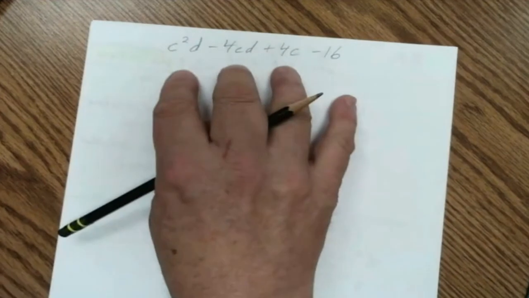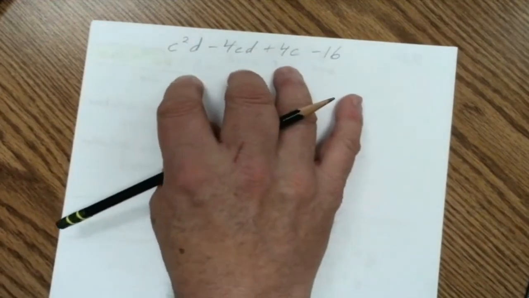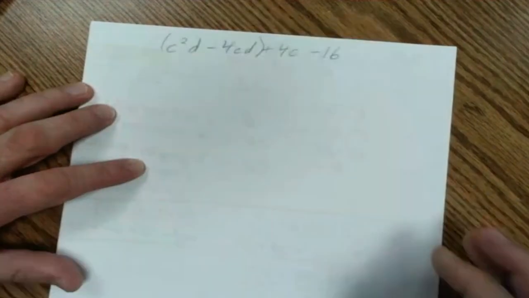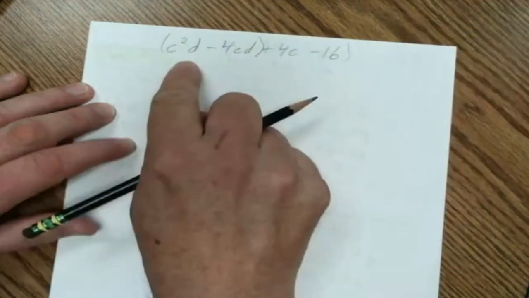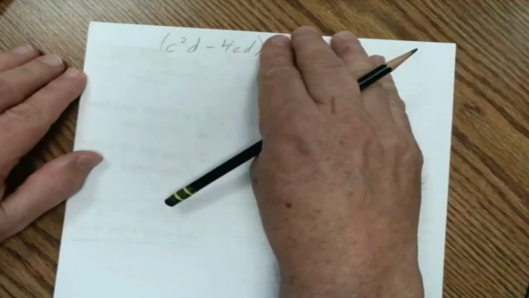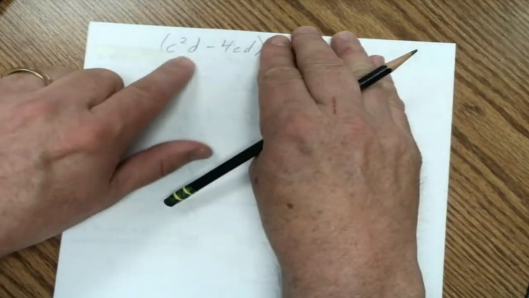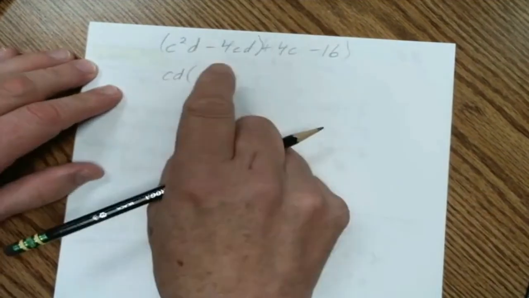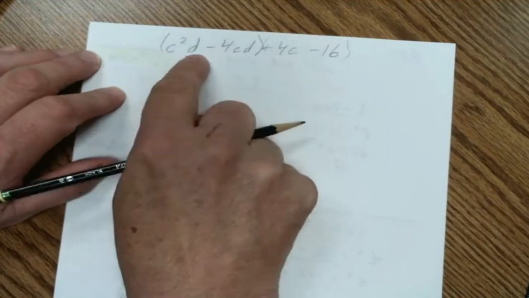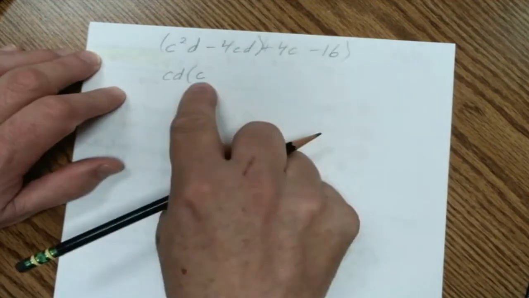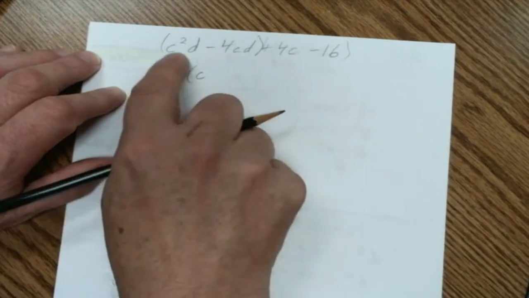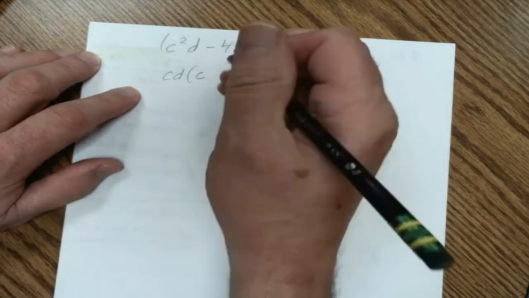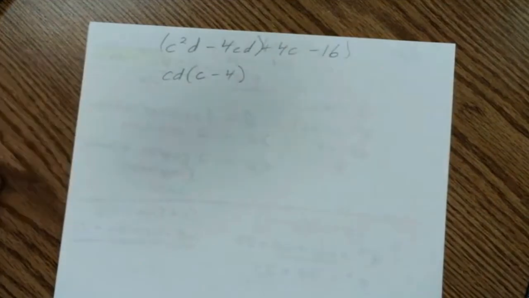But with four terms like this, we can factor by grouping. What we're going to do is look at these first two, and then I'll look at these others separately. So if I just had this, now I have something I can factor out, right? There's a c and a d in both of those. So I'm going to factor out cd. What's that leave? If I take cd out of c squared d, that leaves just the c, because if I multiply these back together, I'm back to here. If I have minus 4cd and I factor out a cd, when I divide that by cd, that just leaves negative 4.